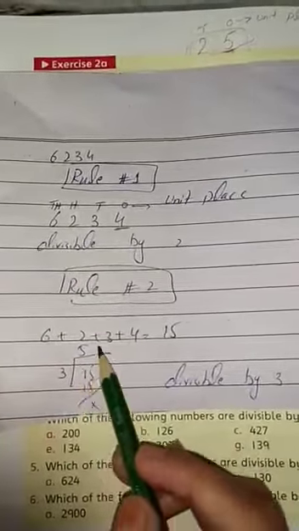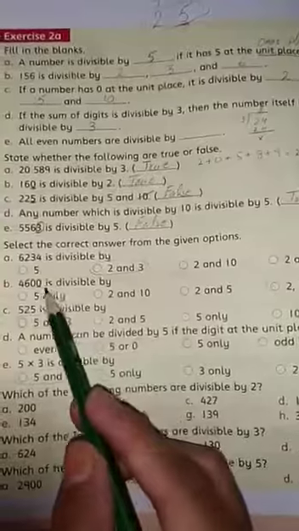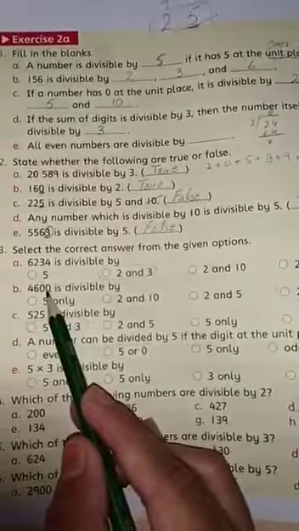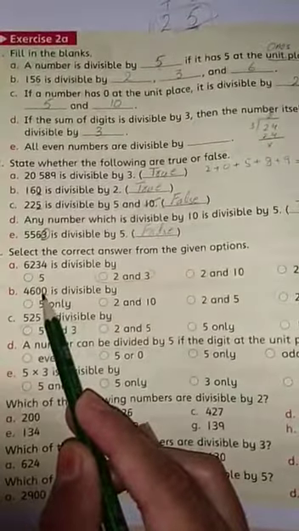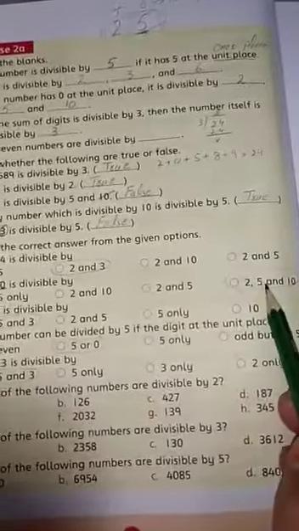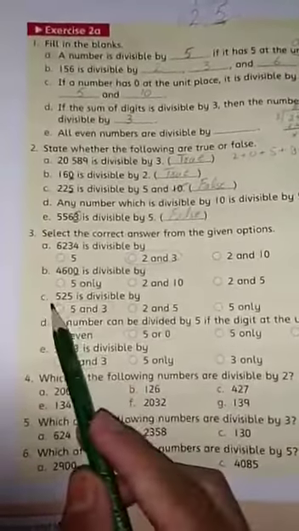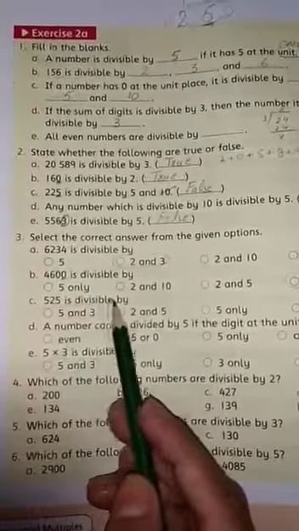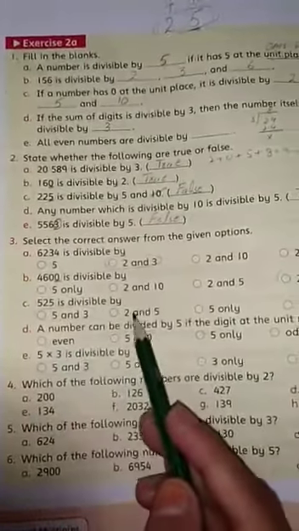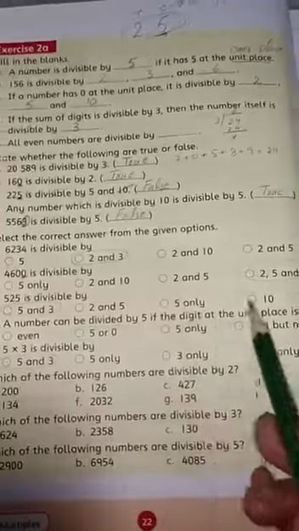B: 4,600 is divisible by: first option is 5 only, second is 2 and 10, third is 2 and 5, last one is 2, 5 and 10. If 0 is at the unit place, then according to rule numbers 1, 3 and 4, it is divisible by 2, 5 and 10. So the correct option is the last, 2, 5 and 10. C: 525 is divisible by: first option is 5 and 3, second is 2 and 5, third is 5 only, last one is 10.